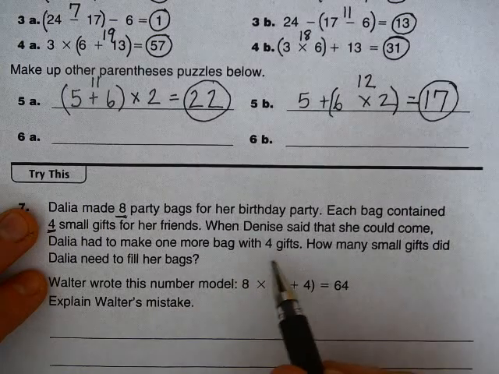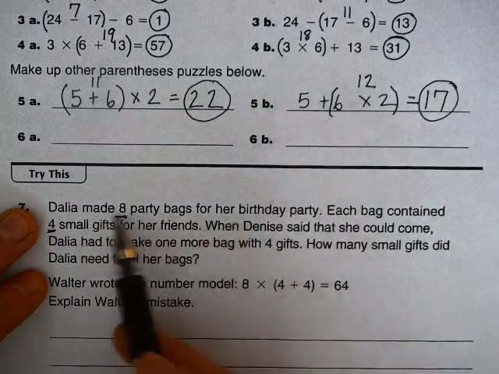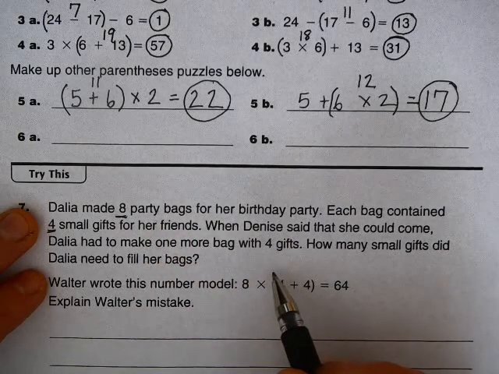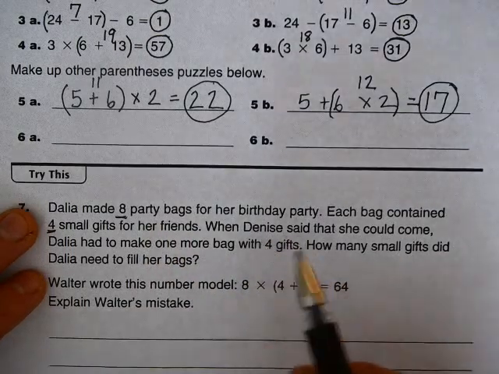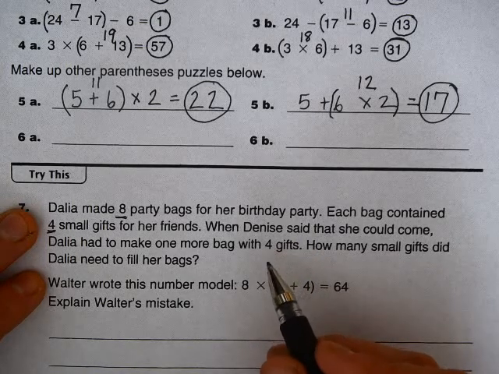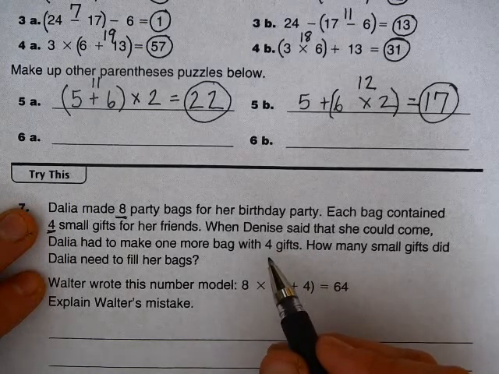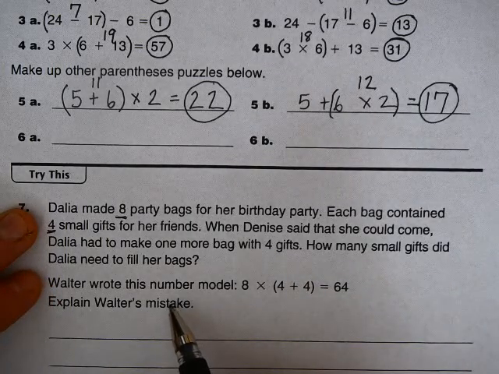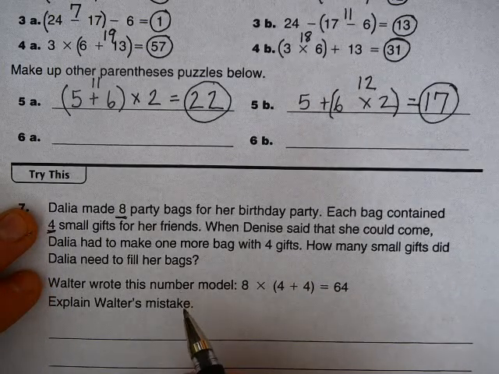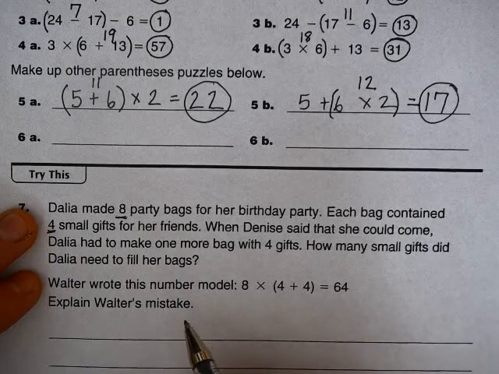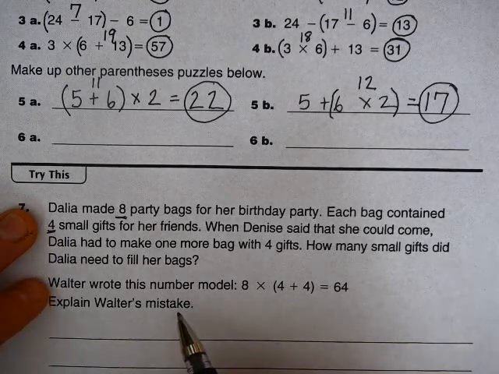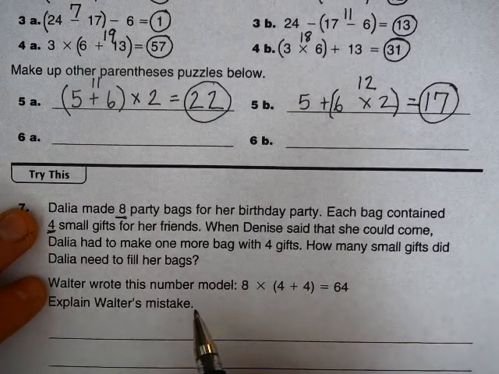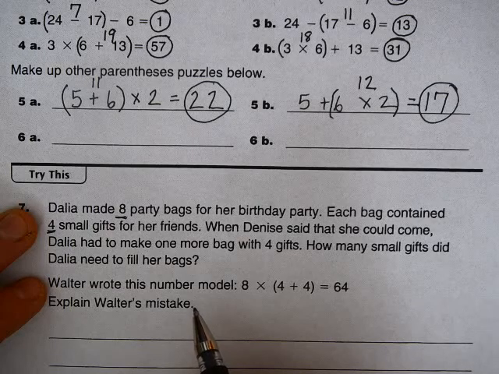It looks like Dahlia's having a party with what she thought was 8 friends, because she made only 8 bags, but it actually turned into 9 friends, because another friend, Denise, could also come. Okay, I think we understand the problem now. Then we have to think, how do we solve it? So before we can even figure out Walter's mistake, let's come up with the correct number model so that we know what it should look like. Alright, that's why this problem is so tricky, because now we have to go about solving it ourselves before we can certainly prove someone else's mistake.